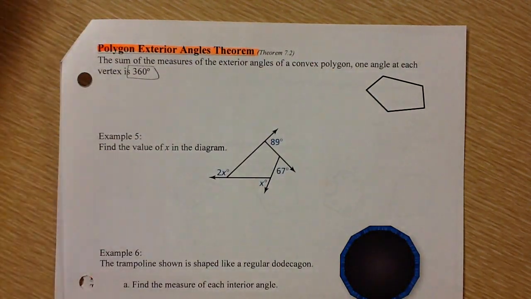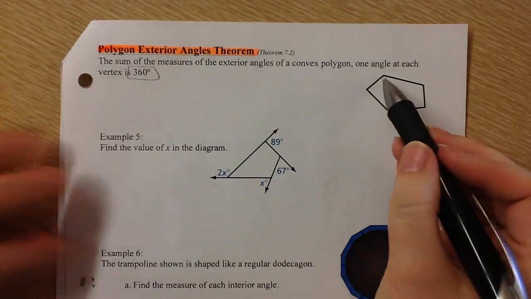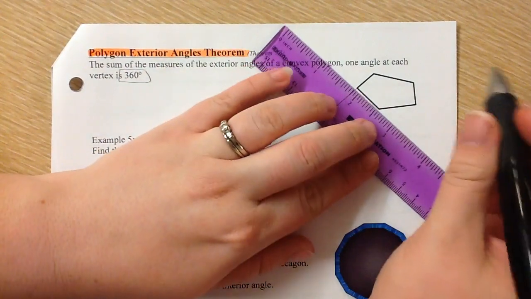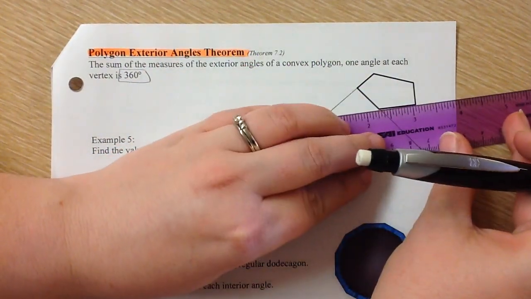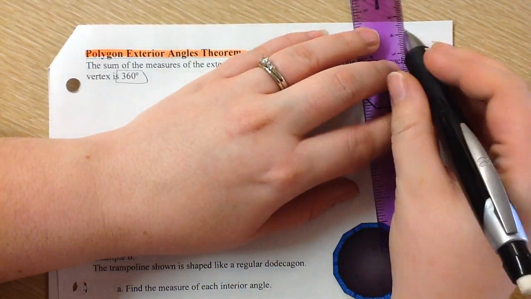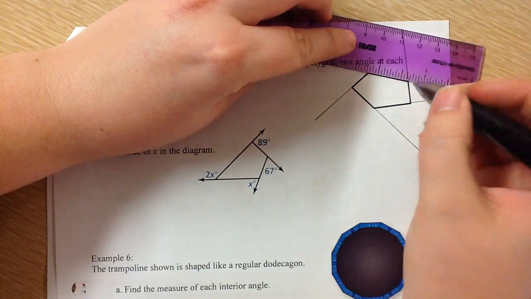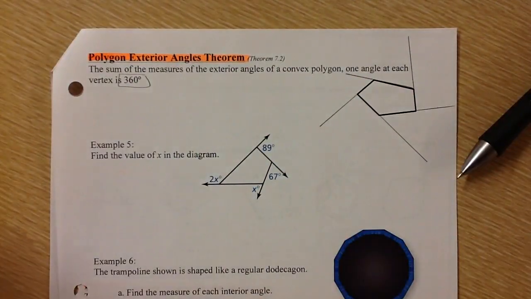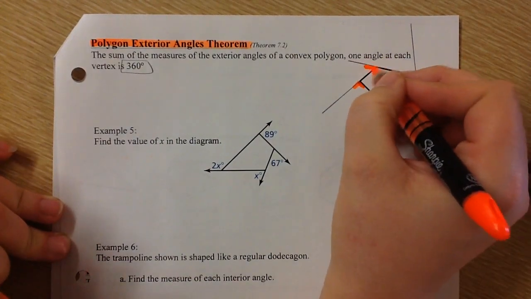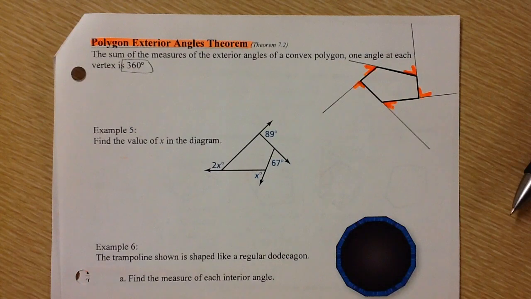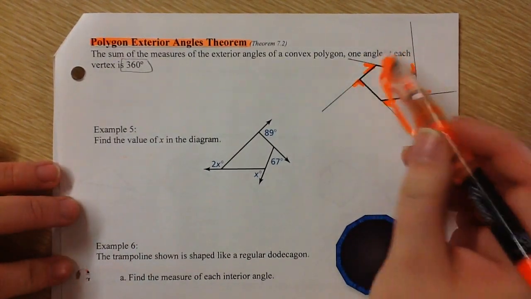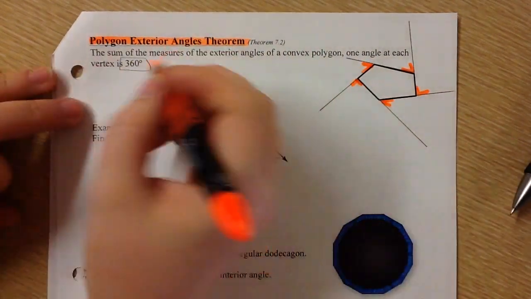If I was to add up all of the exterior angles here, so if I was to add up, again, one angle at each side, you will always get 360. It doesn't matter how many angles there are. Okay, so if I add up all of these orange angles, this angle, this one, and this one, oh, that one, don't forget that one. Again, this is a 1, 2, 3, 4, 5-sided figure. If I add up these 5 exterior angles, I will get 360 degrees, always.